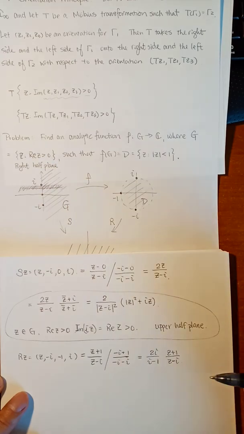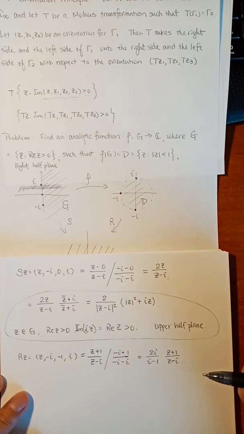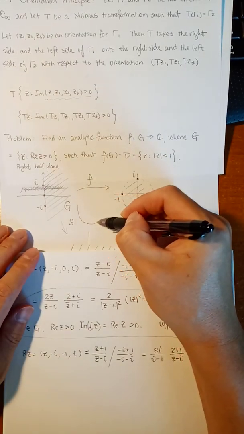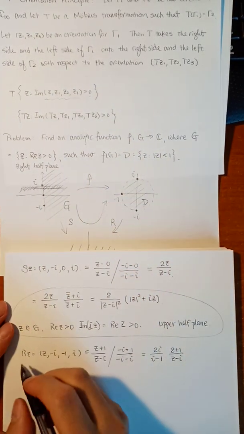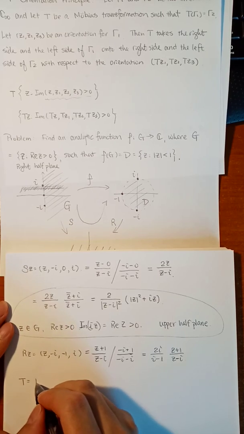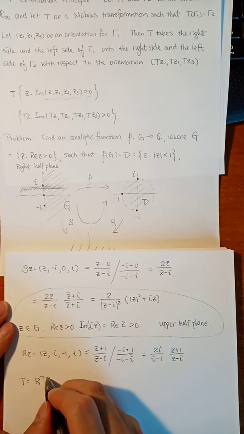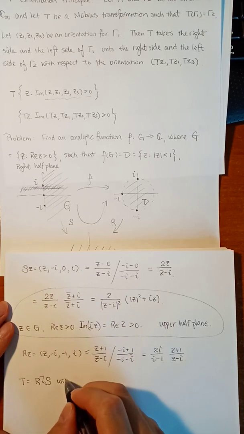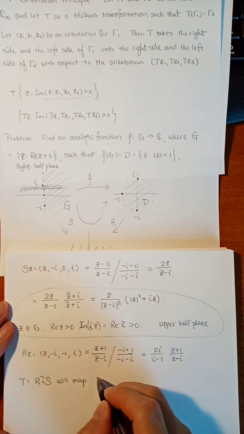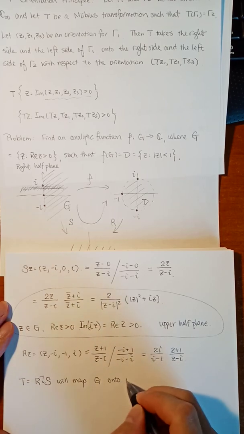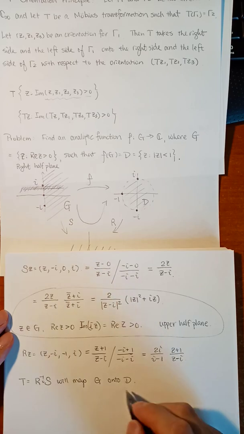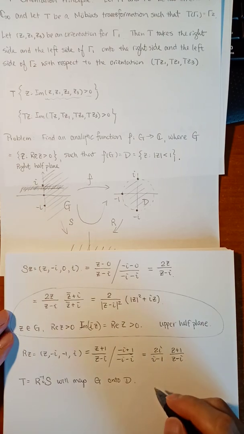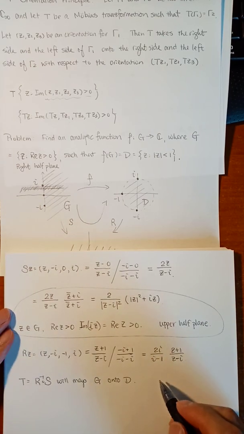S and R are both cross ratios. They have inverses. So what is F? F, or T, is the composition of R inverse and S. R inverse of S will map G onto D. Well, it really takes time to compute it.